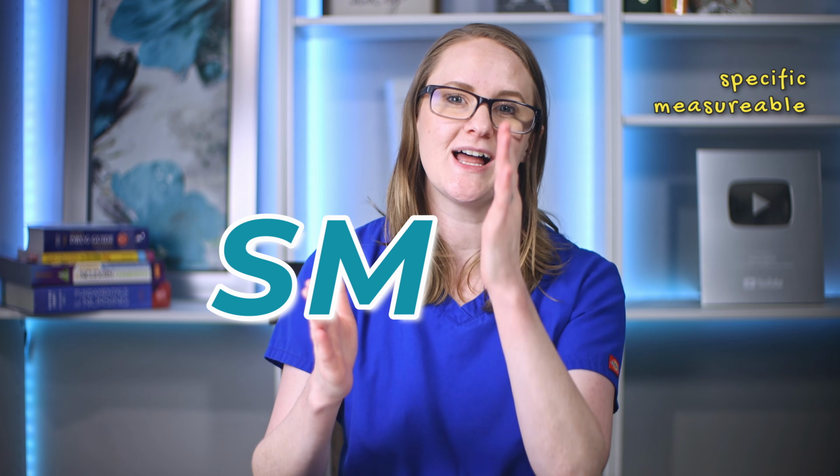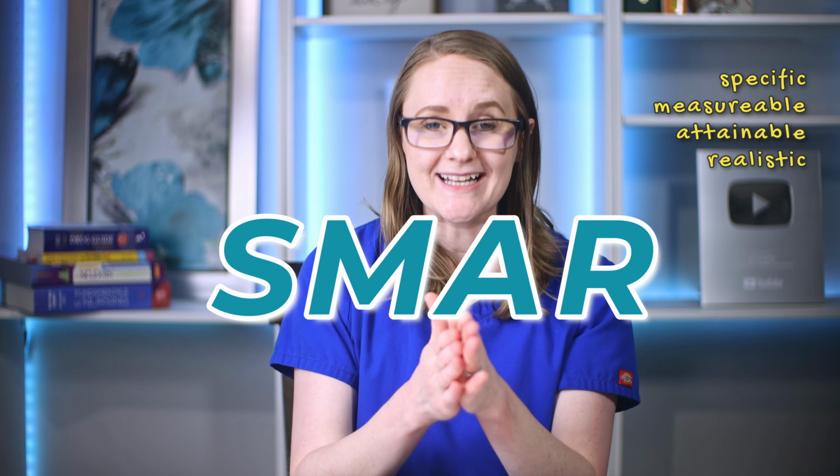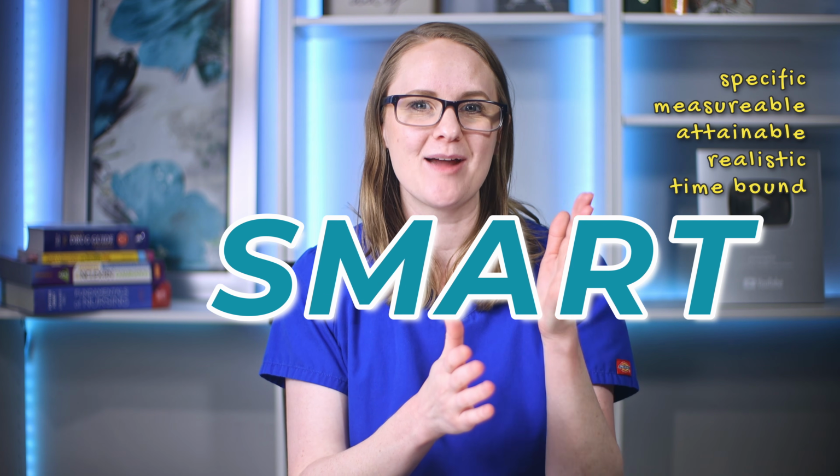Now, the thing about patient goals that your school might use is SMART goals. You've probably heard of this before, okay? Specific, measurable, attainable, realistic, and time bound. So if your school uses that SMART goal framework, you want to make sure that you're sticking within that framework. So with these goals here, these would fall under that category, but the thing that you would want to change or add is that time bound piece.